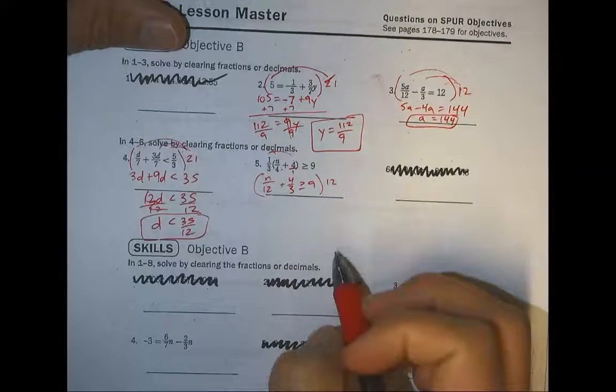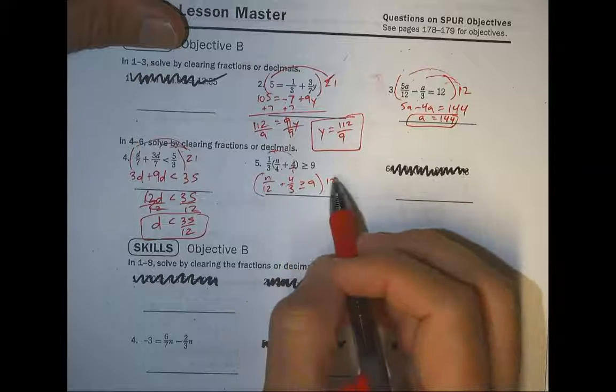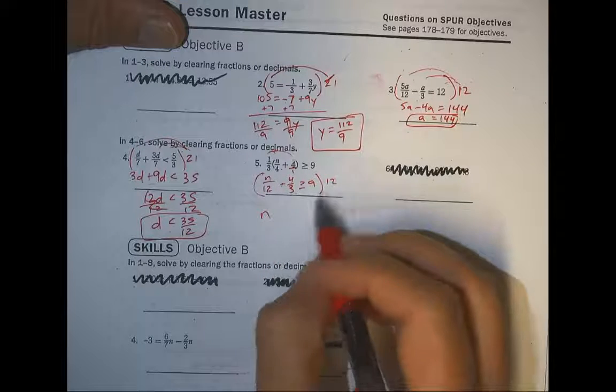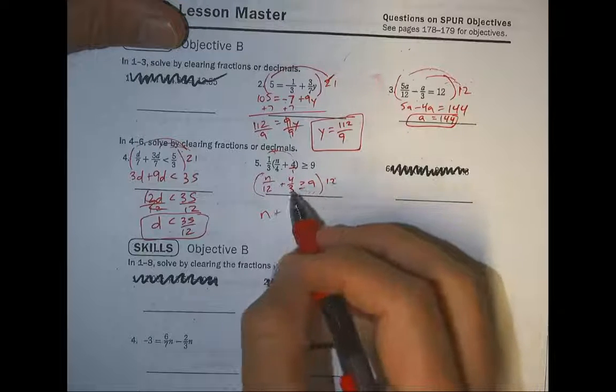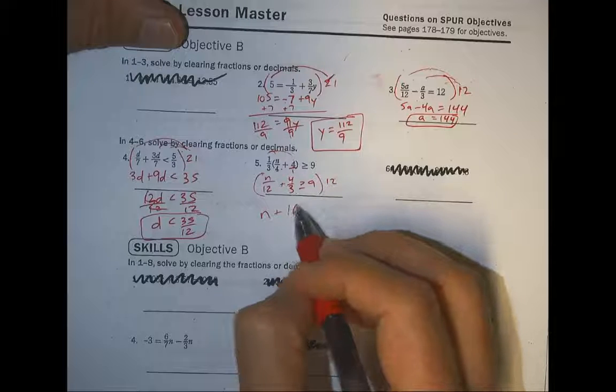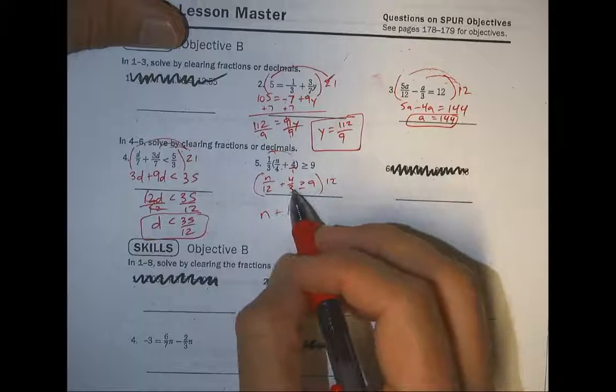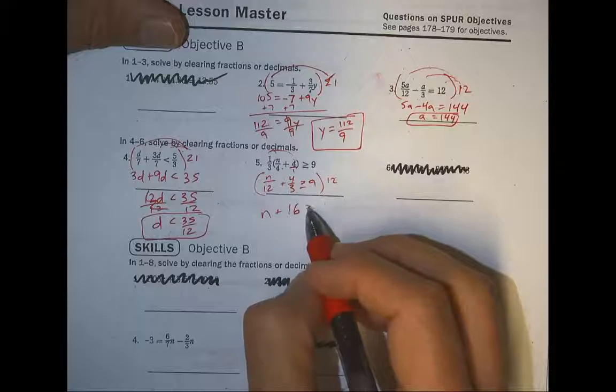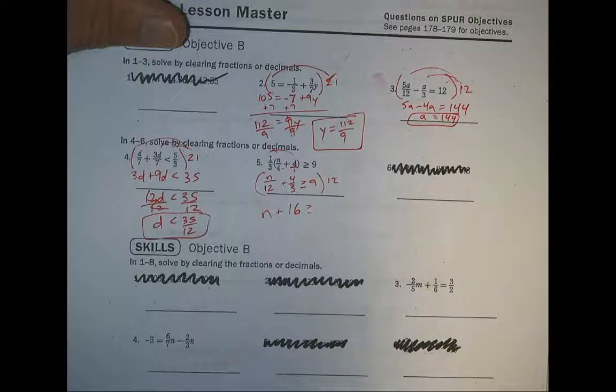So I'm going to multiply by 12 to clear out those fractions because 3 and 12 go in. So the 12s cancel, leaving me just n. 12 divided by 3 is 4, so plus that 4 is 16. Not plus, but times. 12 divided by 3 is 4, times 4 is 16. And then I got 9 times 12, which should be 108.